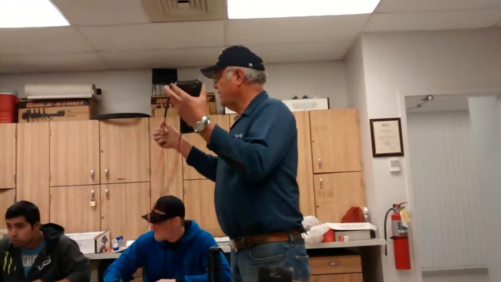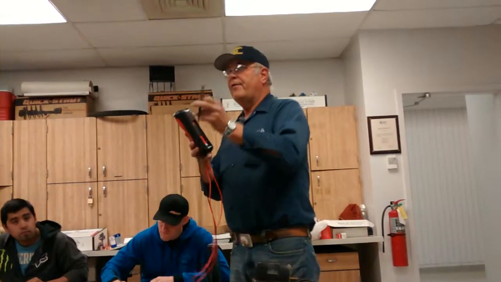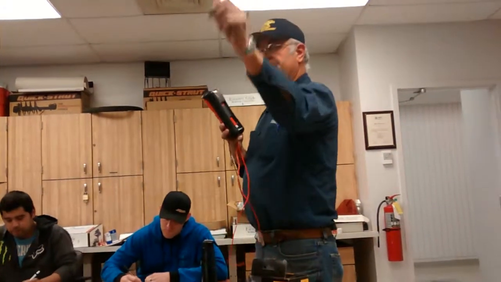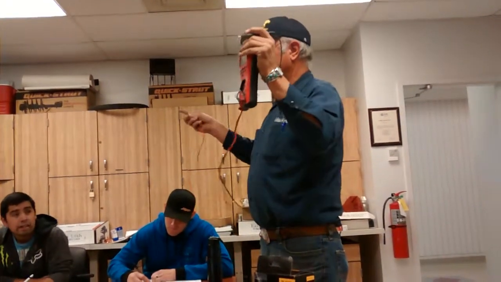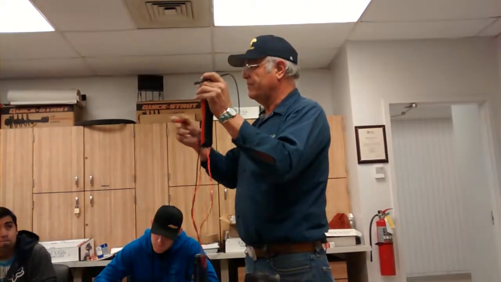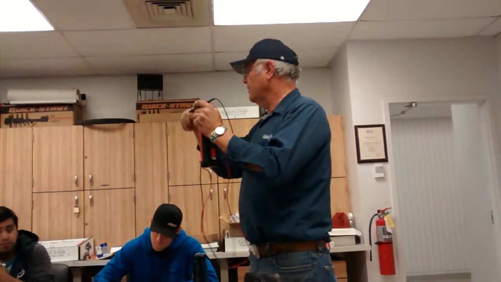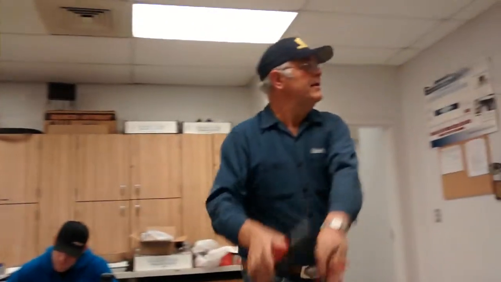All right, that's critical when we get into voltage drop. So if we're checking a battery and we go to the negative post and it's got 0 volts, and we go to the positive post and it's got 12, it's going to tell us the difference. 12 volts. Okay, that's all the meter does.